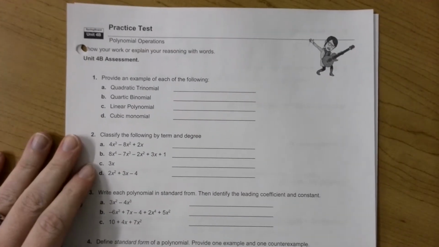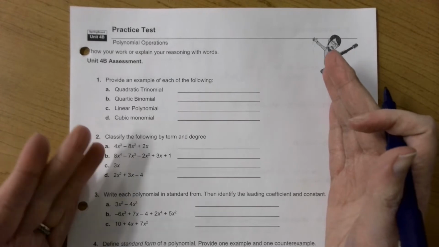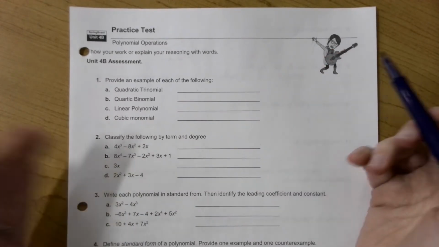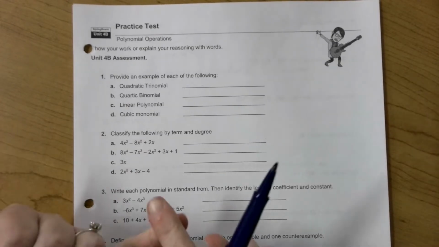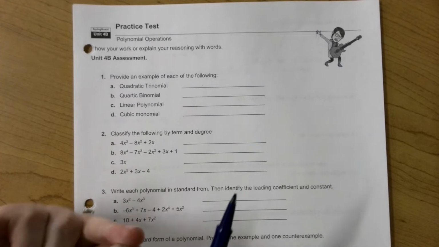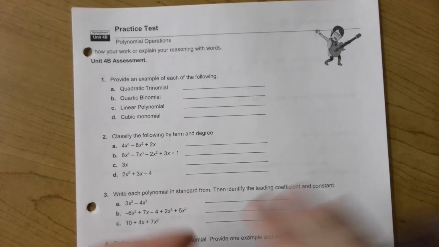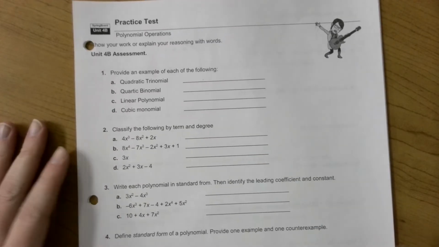Just remember, just like always, the first 5 questions of our practice test are spiral review questions. So anything that we have covered in Algebra 1 is fair game. So systems of equations, inequalities, solving an equation, trying to think of some more stuff we did last year. Let's see. Exponents and radicals that we did in the last unit, all of that's fair game. So just be aware of that.